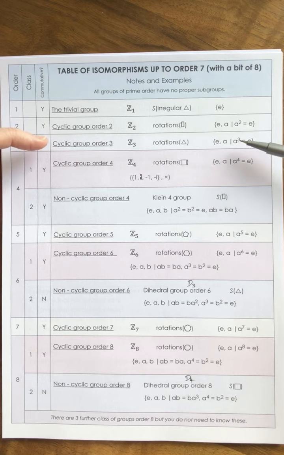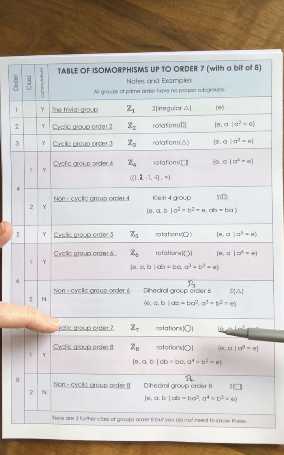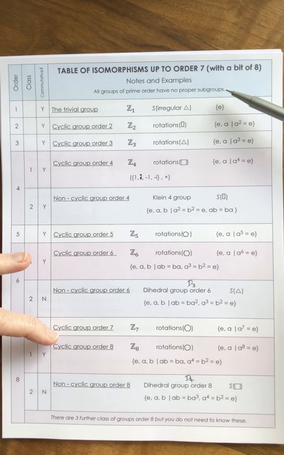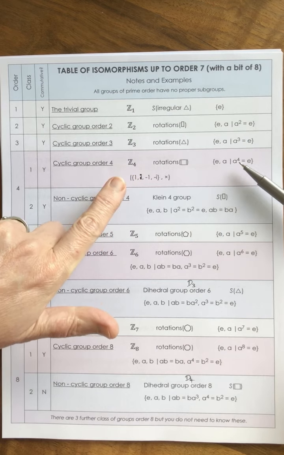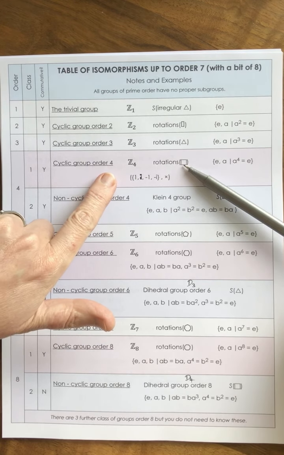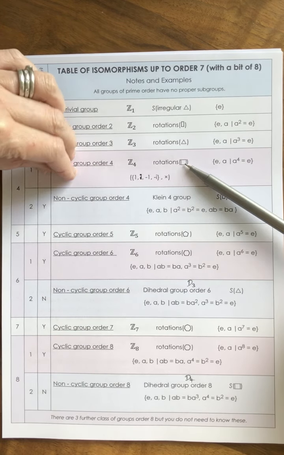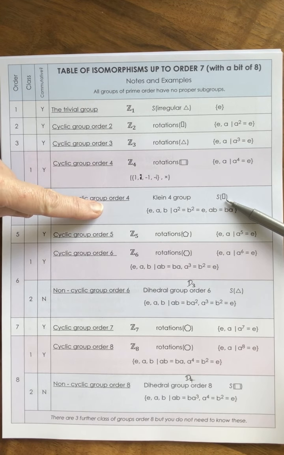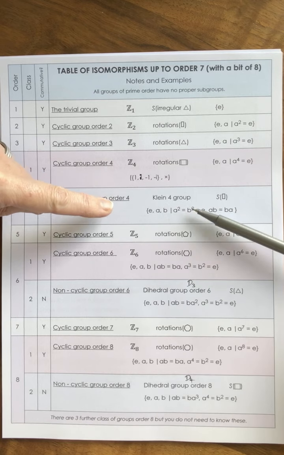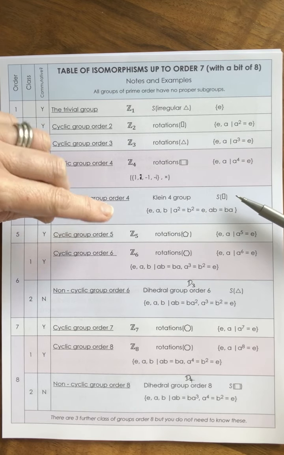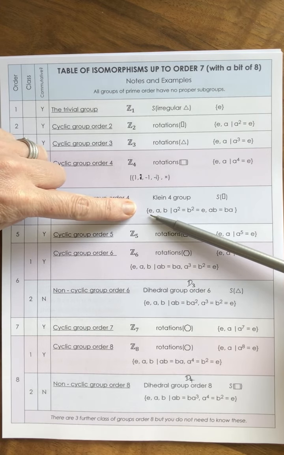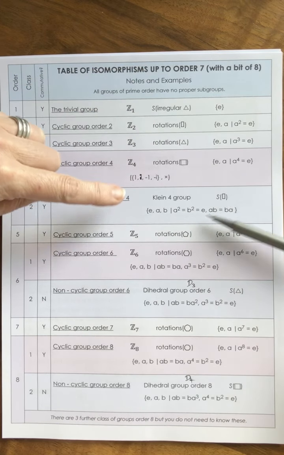One final kind of thing, all of the prime groups I've kind of just left in white. All groups of prime order have got no proper subgroups. If you think about this one here, order 4, your rotations, you know that there's a 0 and a 180. They're going to form a subgroup. Here, again, there's the 0 and the 180, but then there's all the reflections. There's your identity, and then there's the reflection in the x-axis. They form subgroups as well.